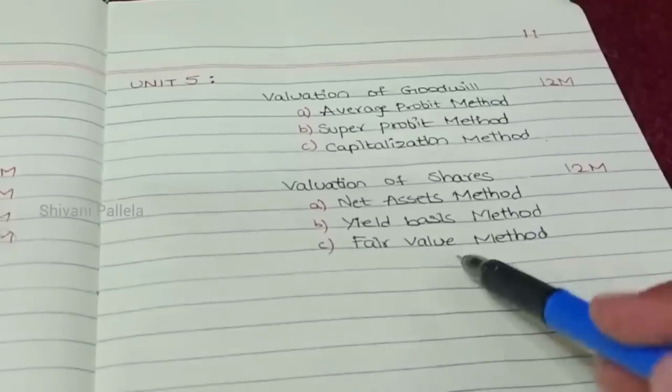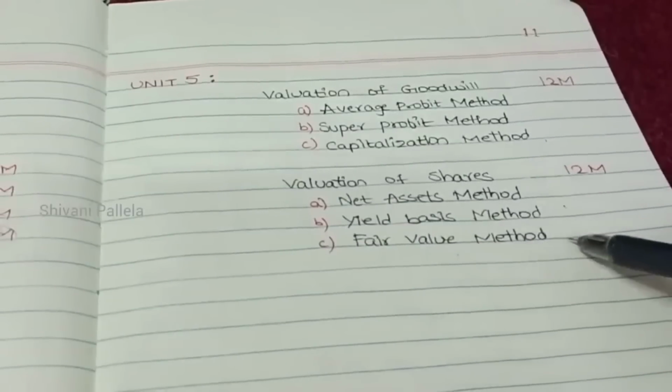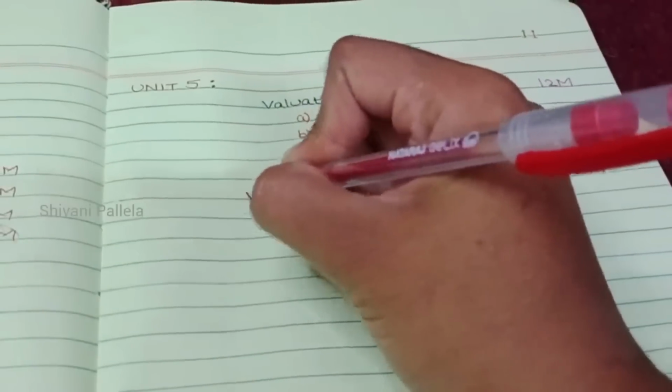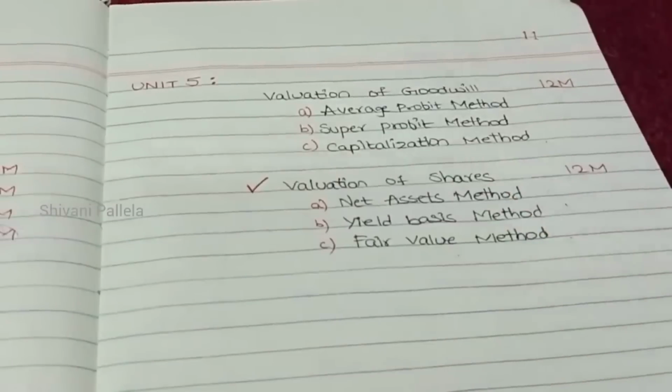Valuation of shares has 3 methods: net assets method, yield basis method and fair value method. According to me, valuation of shares is very much important and it is easy to understand also.